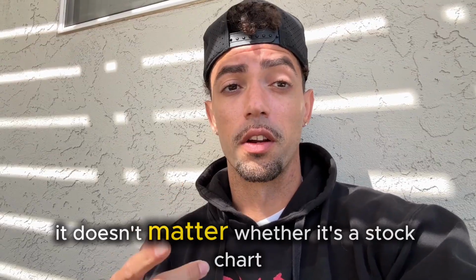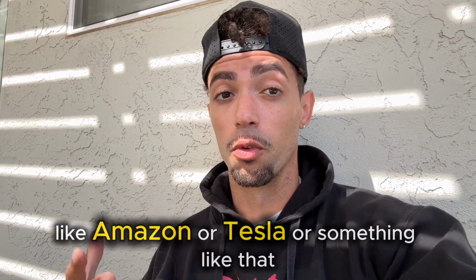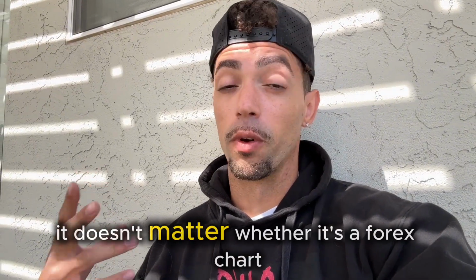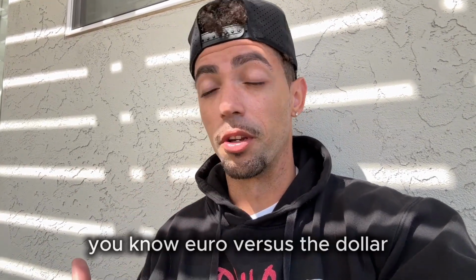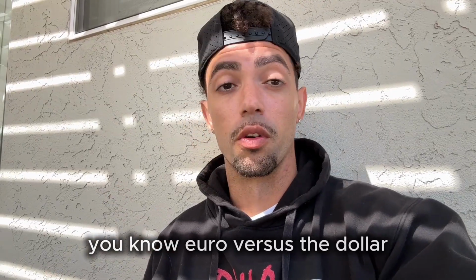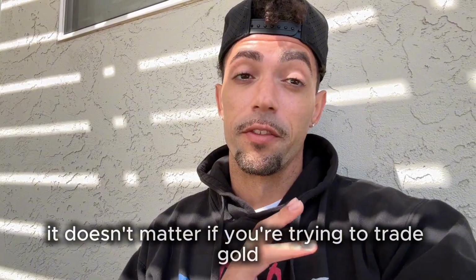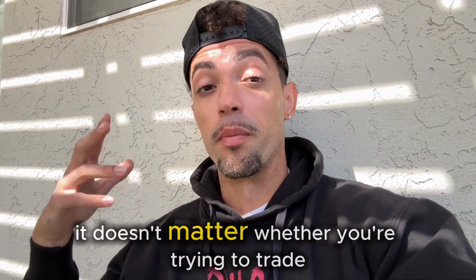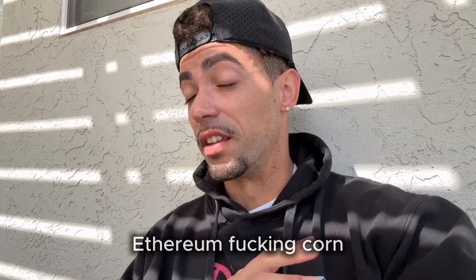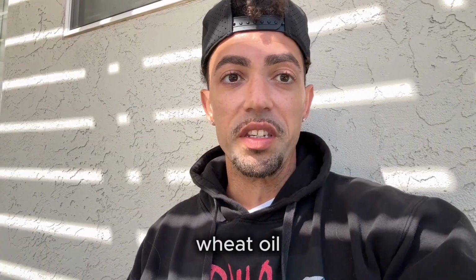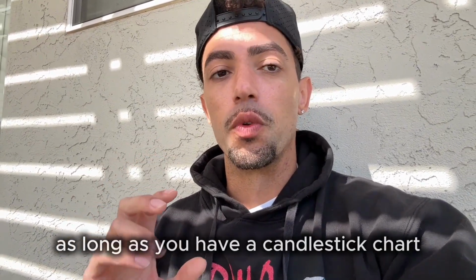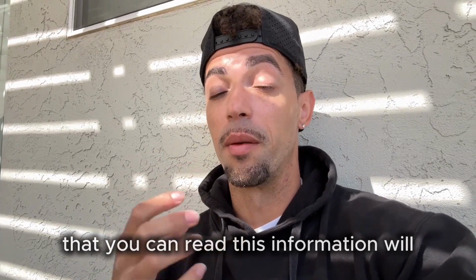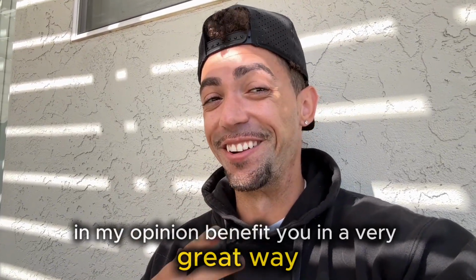It doesn't matter whether it's a stock chart, whether you're trying to trade Amazon or Tesla or something like that. It doesn't matter whether it's a forex chart, whether you're trying to trade euro versus the dollar or British pound versus the dollar. It doesn't matter if you're trying to trade gold, silver, Bitcoin, XRP, Ethereum, corn, wheat, oil. It does not matter. As long as you have a candlestick chart that you can read, this information will, in my opinion, benefit you in a very great way.